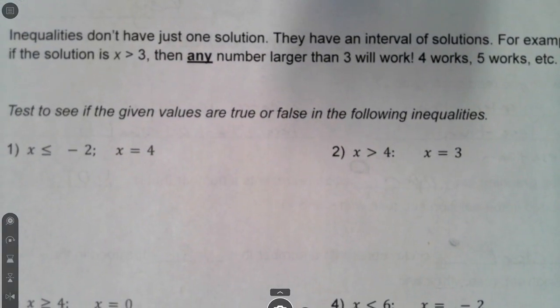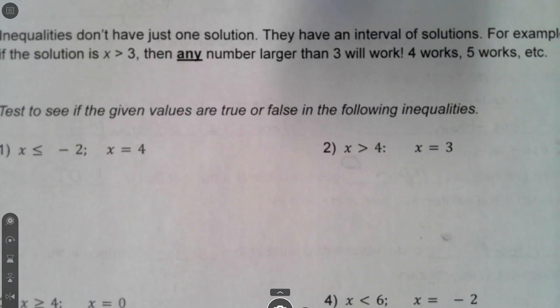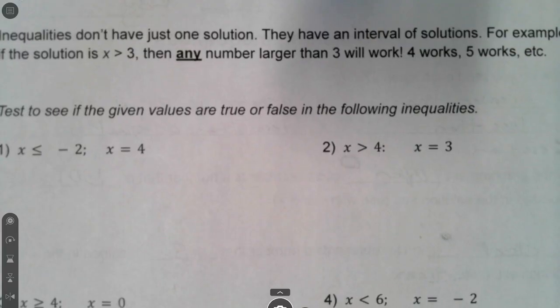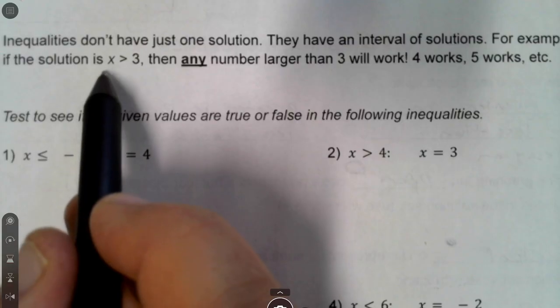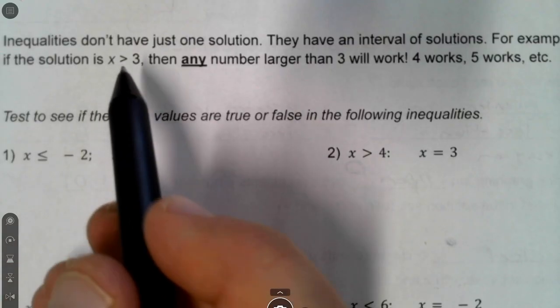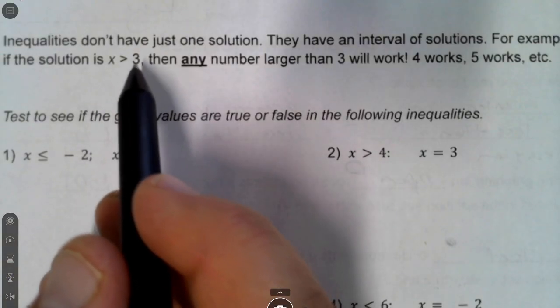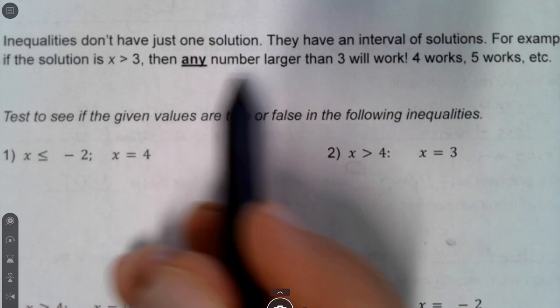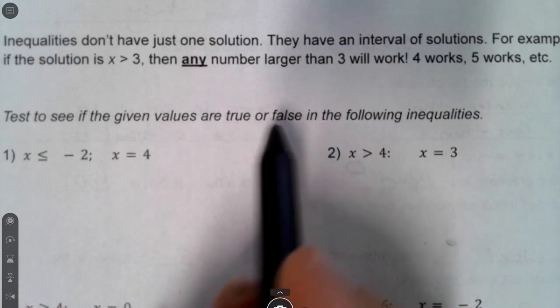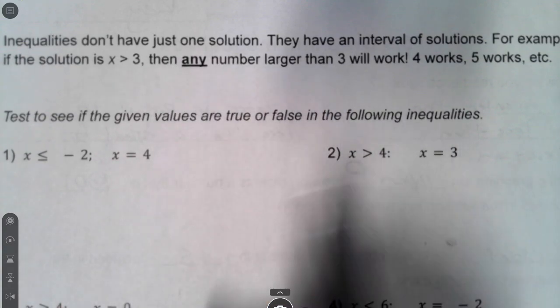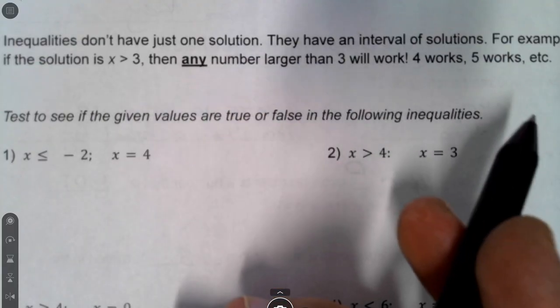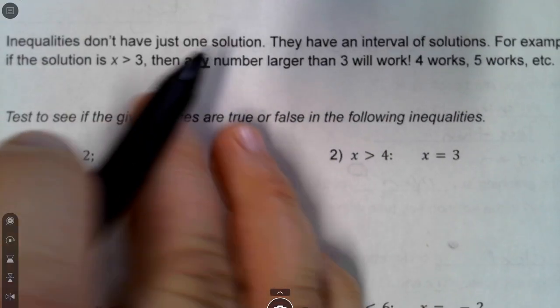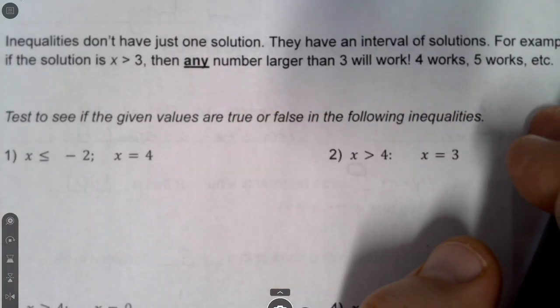So inequalities don't have just one solution. They have an interval of solutions. For example, if our solution is x is greater than 3, we don't just have one number that works. In fact, 3 doesn't work. Any number larger than 3 works. So 4 works, 5 works, 3.1 works, 574 works, all sorts of numbers, any number bigger than 3. So there's a whole range of numbers that work.